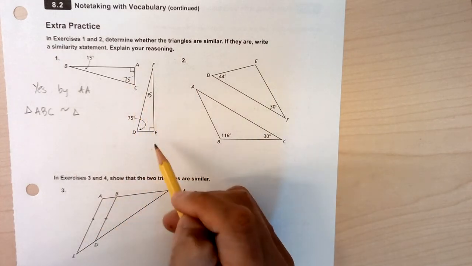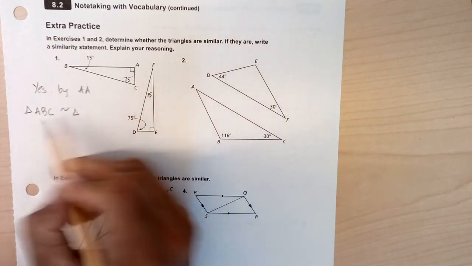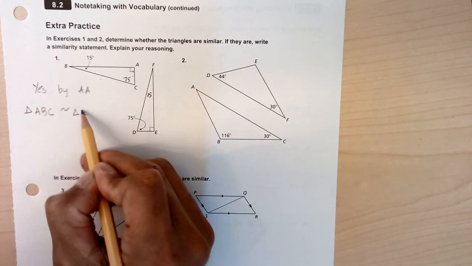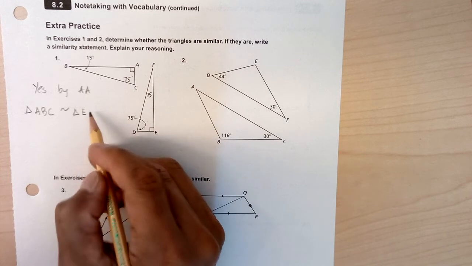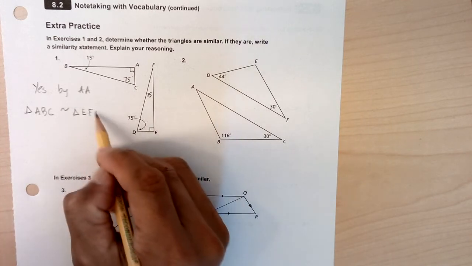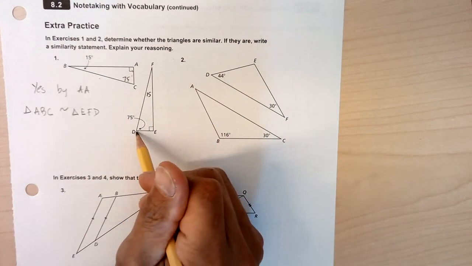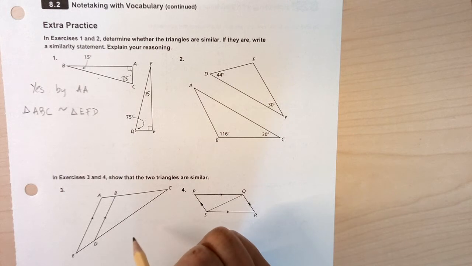A is your right angle, so that corresponds with E. I wrote A first, so E has to come first in the second triangle. B is your 15-degree angle, that corresponds with F. And then D is the last vertex or angle in triangle DEF. So those two triangles are similar.